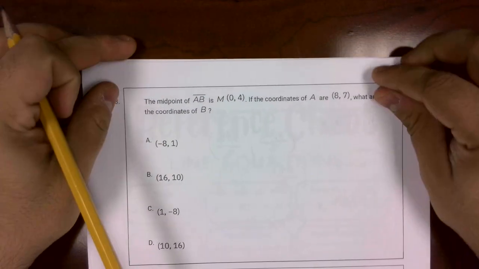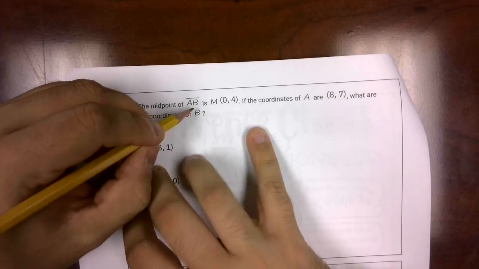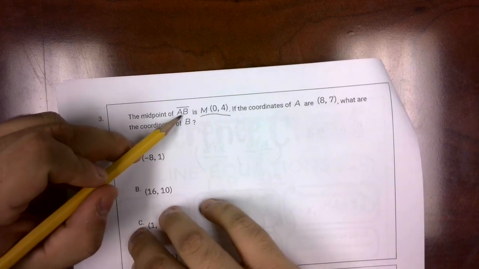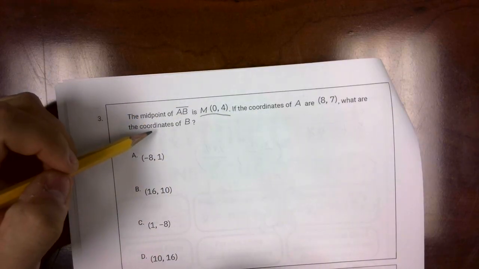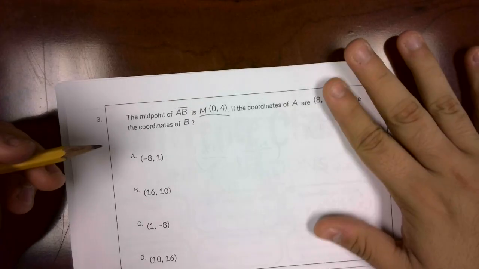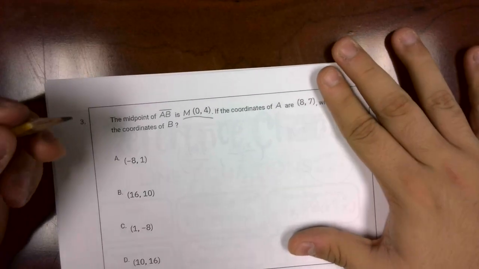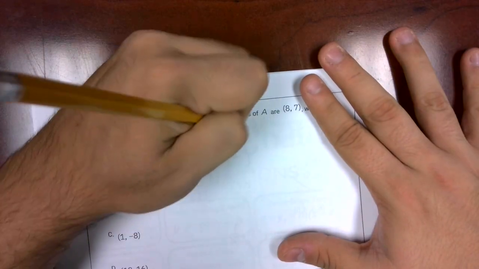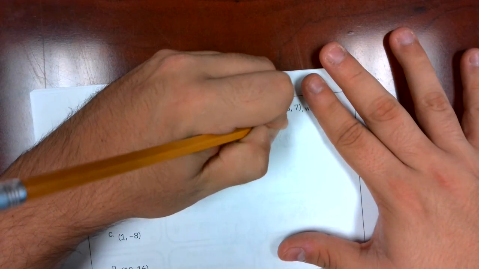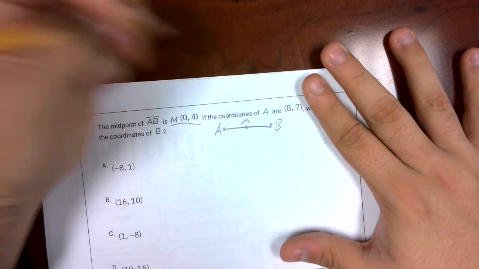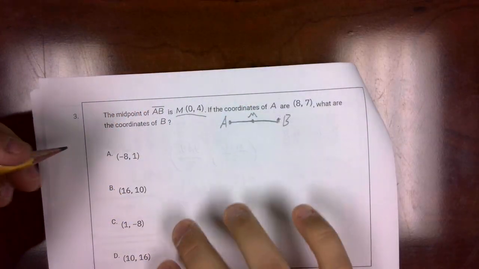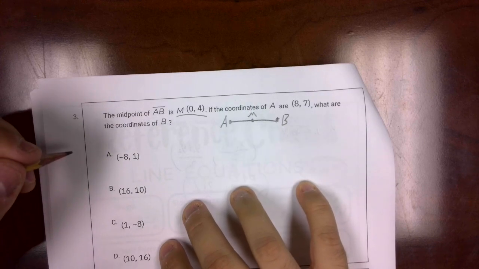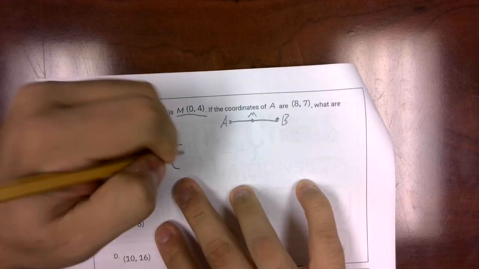Number 3. We're given the midpoint M, and it's somewhere between A and B, right? It's in the middle. We're given a coordinate, so the end of it, and we want to figure out what B is. If you need a visual, this won't be a truly accurate visual, but it gets the idea. This is A, this is B, and M is in the middle. The reason this isn't a true visual is because it might be turned like this. We still don't know yet. But we have an equation that we can use.